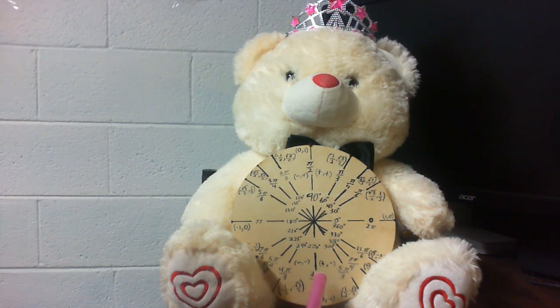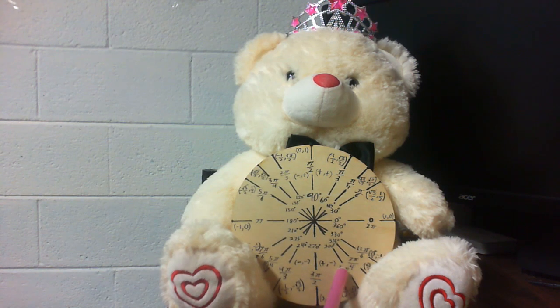In the fourth quadrant, the numerators can be remembered as "5 days a week I go to 7-Eleven." This is because if we read it from left to right, it's 5 pi, 7 pi, 11 pi. 5 days a week go to 7-Eleven.